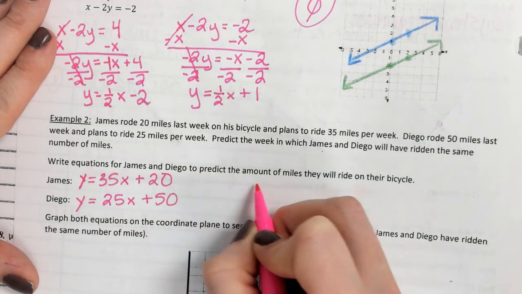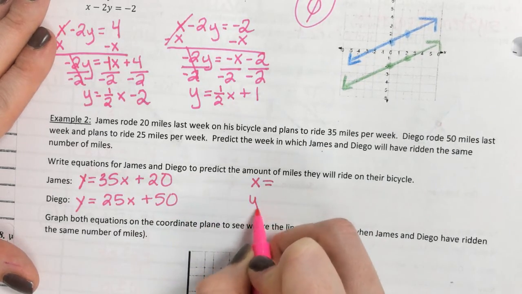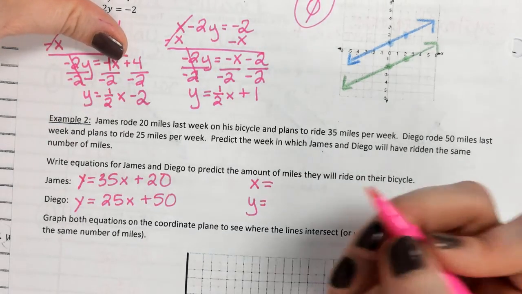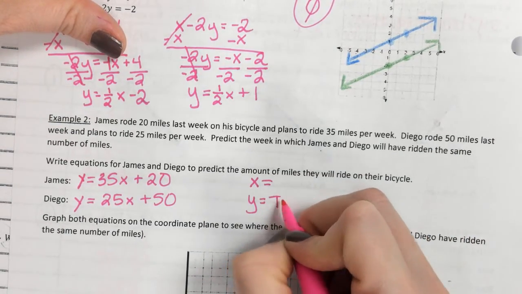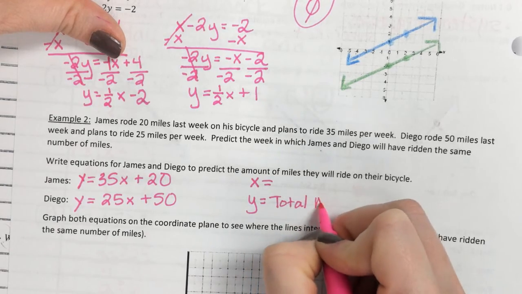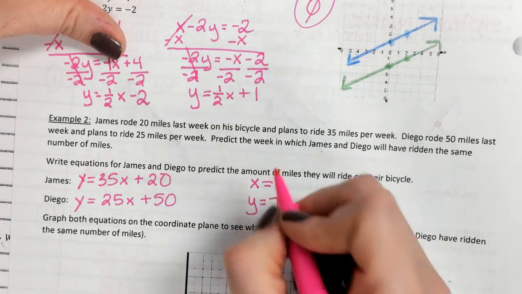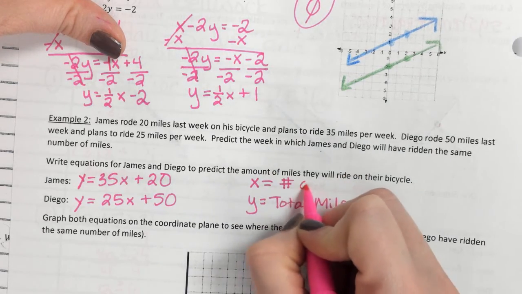Okay, so now I want us to stop for a second and think about what does x represent, what does y represent? Jeremiah? So y equals 20 miles, and x equals 9 days. Not days. Weeks. Number of weeks.